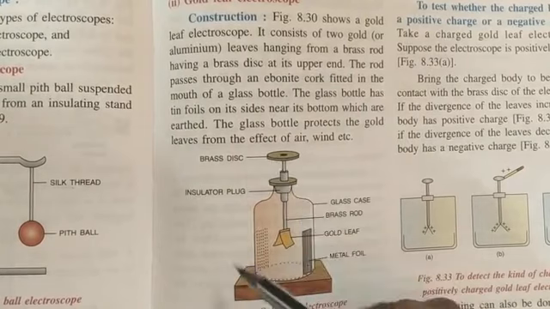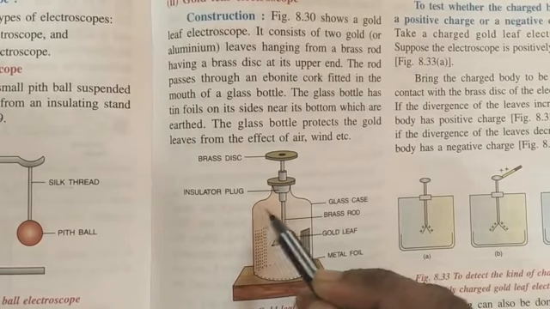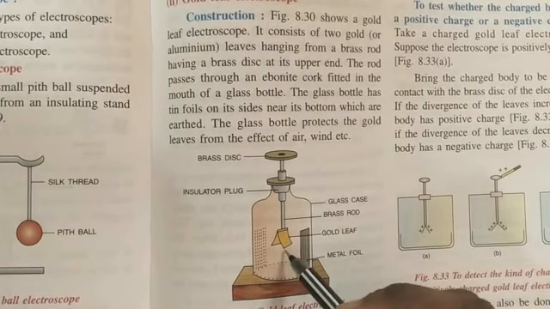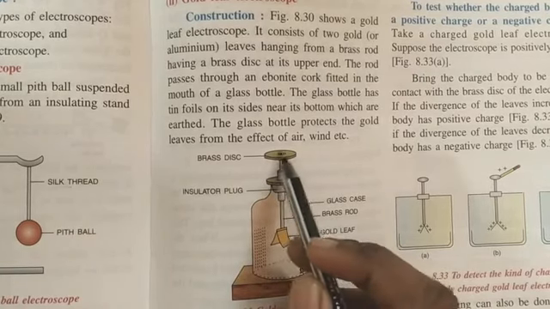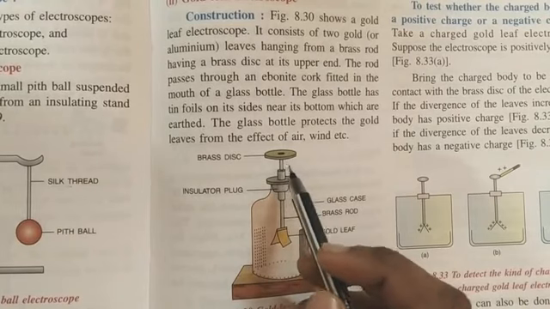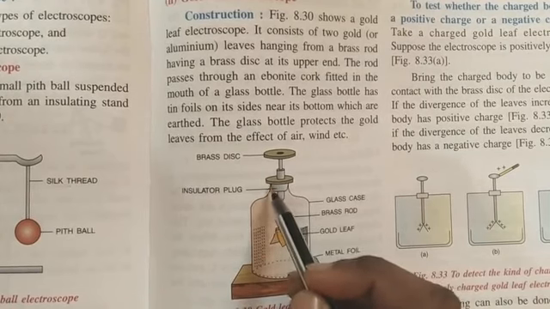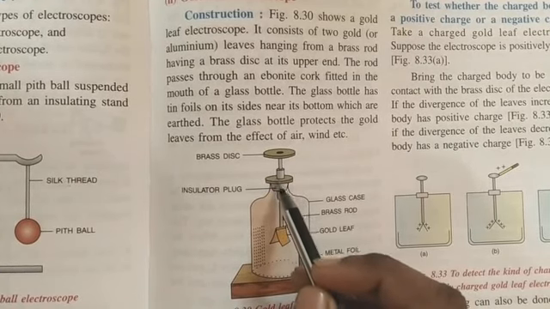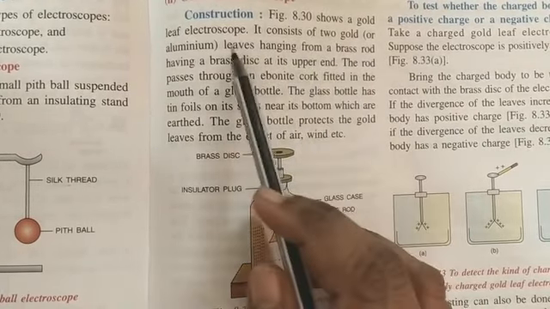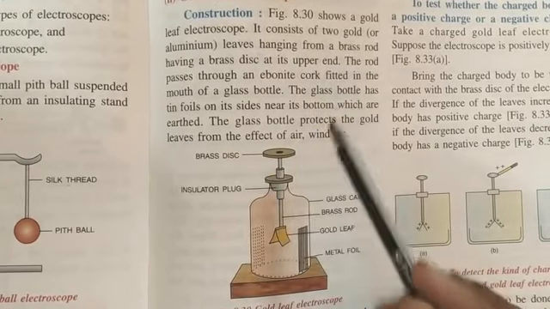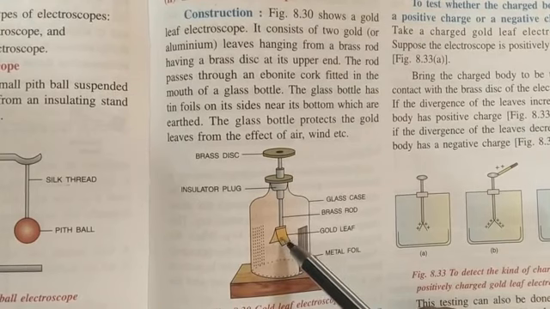Students, you can see here an arrangement in which a glass case is taken. It means a glass vessel is taken, which is airtight. There is no air within that glass case. On the top of that a brass disc is connected, and here also an insulating plug, that is a cork, is fitted. Why is the cork fitted? To avoid the entrance of air. It consists of two gold or aluminium leaves hanging from a brass rod, to which the gold foil or aluminium foil are connected.